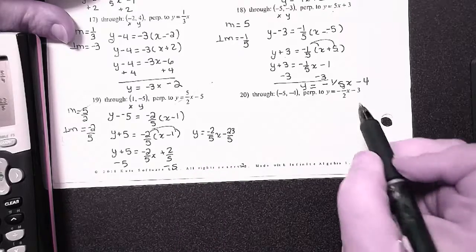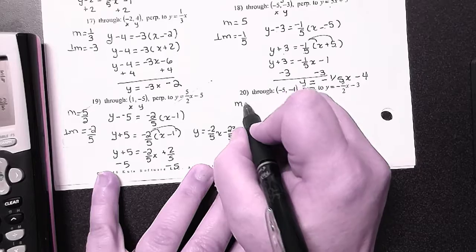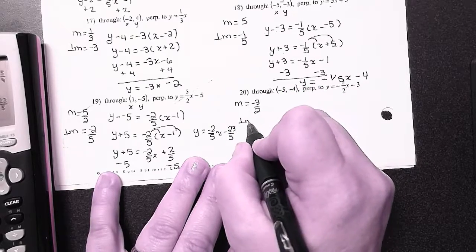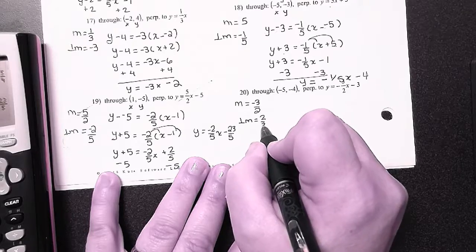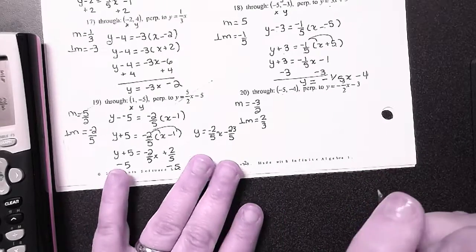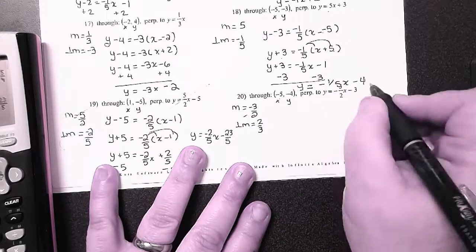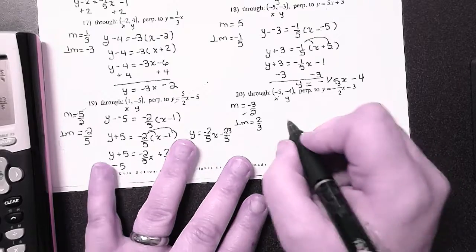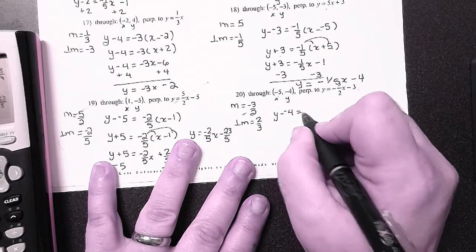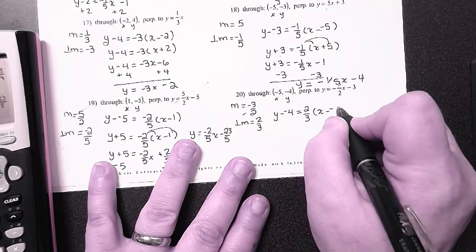And look at this last guy. So my slope is -3/2. My perpendicular slope is going to be 2/3. Again, I'm probably going to use my calculator because I'm not going to have any pretty numbers here. So here's my x and y. Cross this out and cross this out. So y minus -4 is equal to a positive 2/3 times x minus -5.